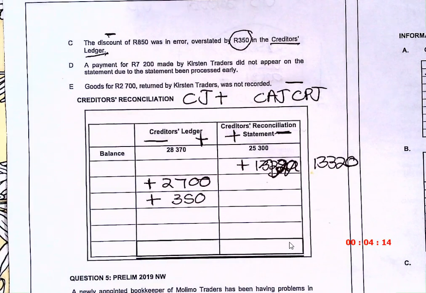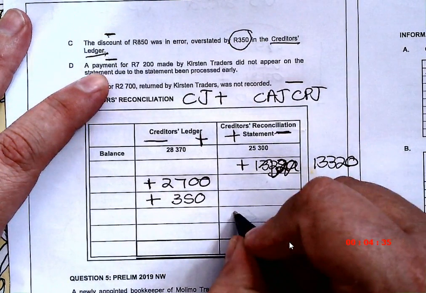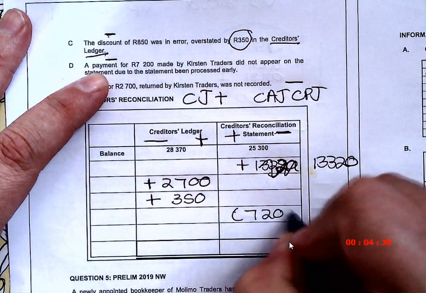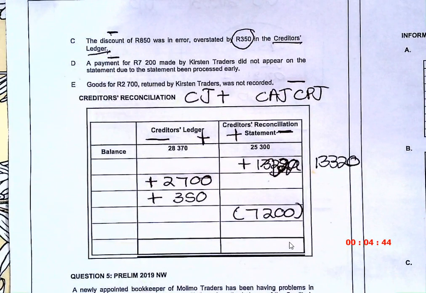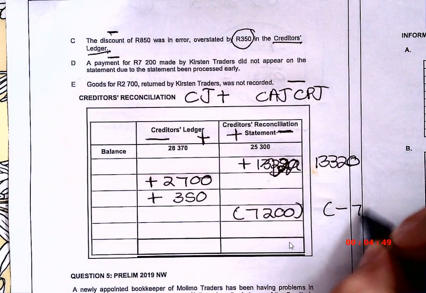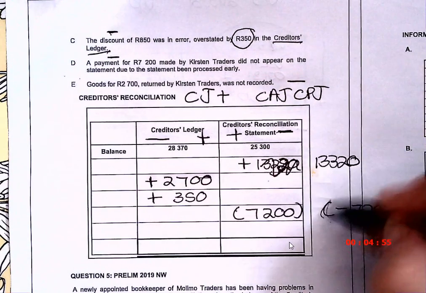Number D. A payment made by us, Kirsten, did not appear on the statement. So where do I fix it? In the statement. Okay, so it's a payment. What does a payment do? It minuses. Okay, so I'm going to minus 72. Please don't make a bracket and a minus, because both of them are minus signs. And a minus times a minus is a plus. You understand what I said? In other words, don't do this. That's wrong. That is plus 7,200. Okay, don't do that.